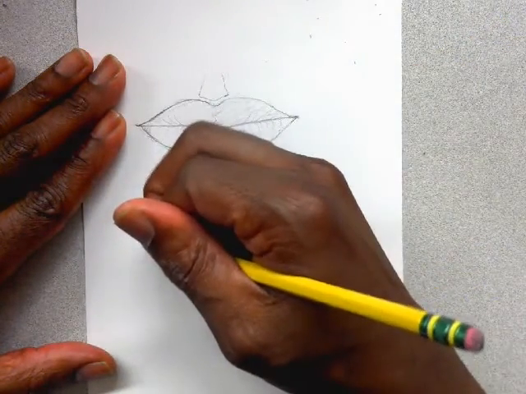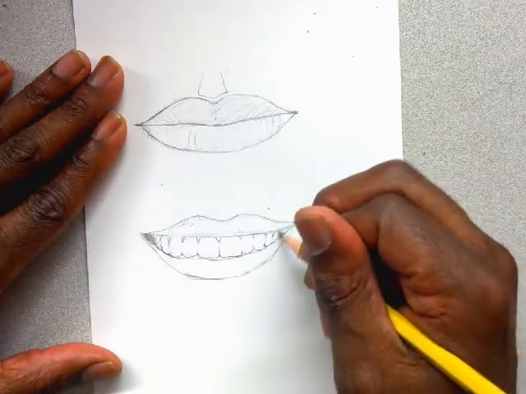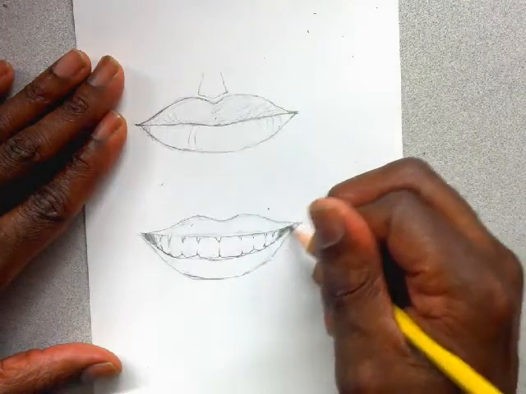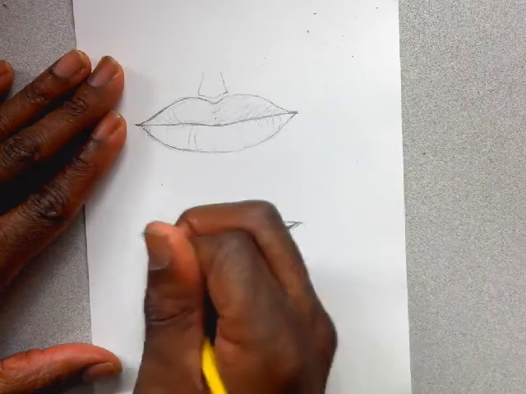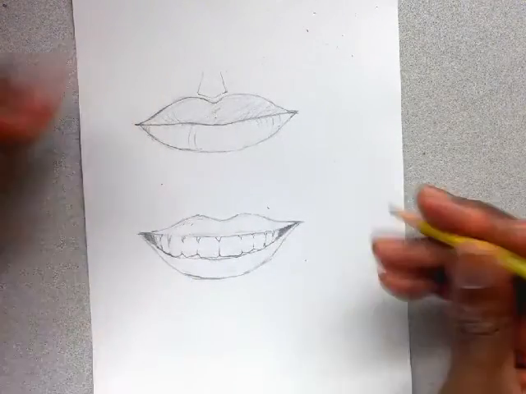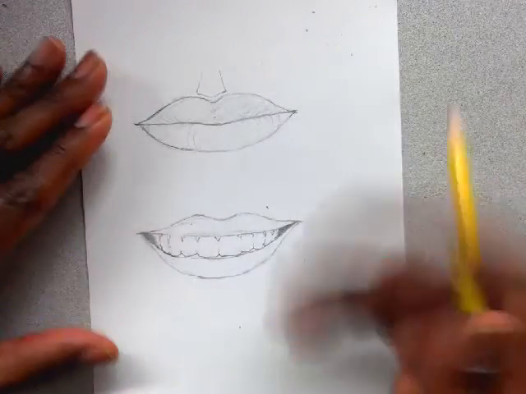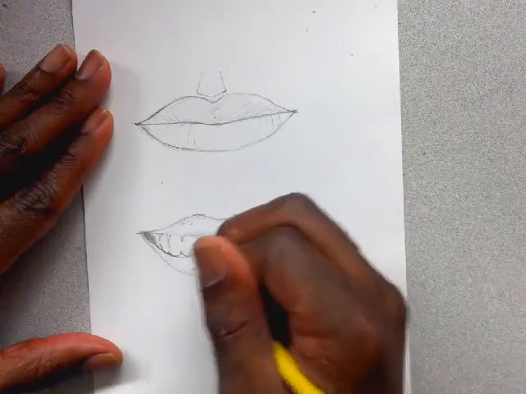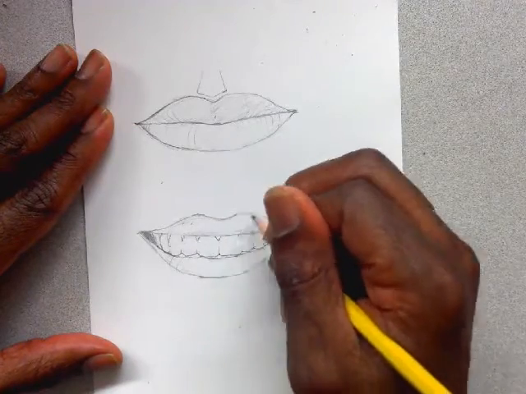Again, after shapes and lines, I'm thinking value, so I'm noticing that the corners of the mouth are kind of dark, and so I want to fill those in nice and dark. Okay. And then, just like with anything else, now I want to put some shading value. Again, do that little crease wrap around with the lips, and that'll help them look a little rounded.